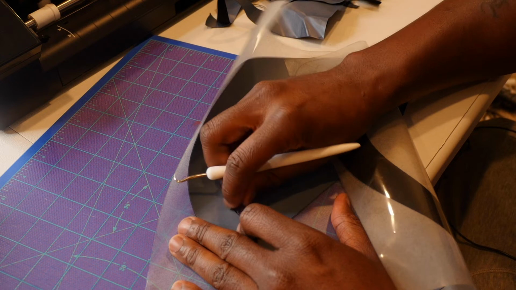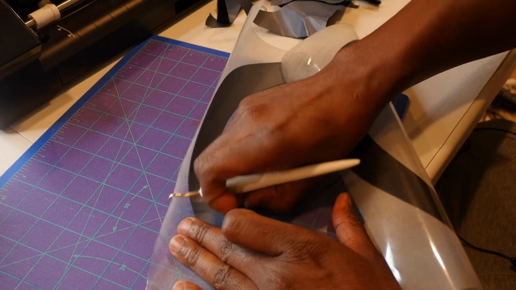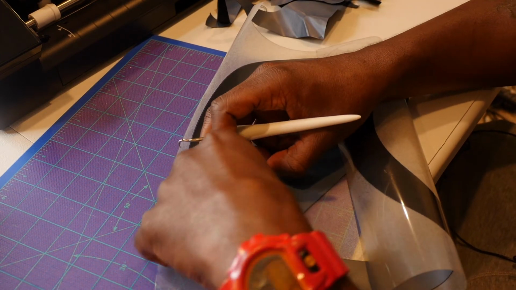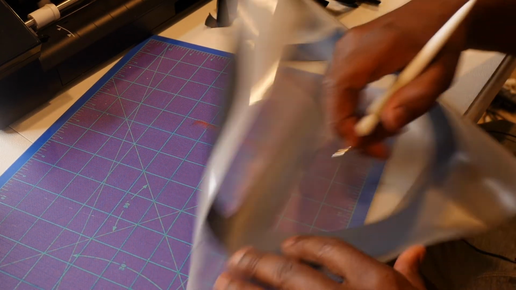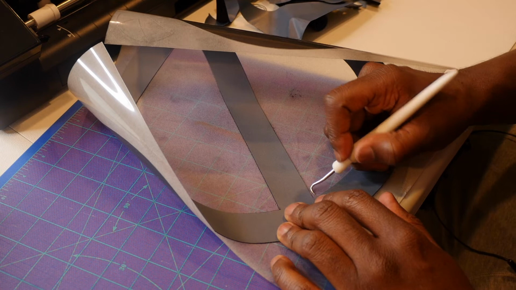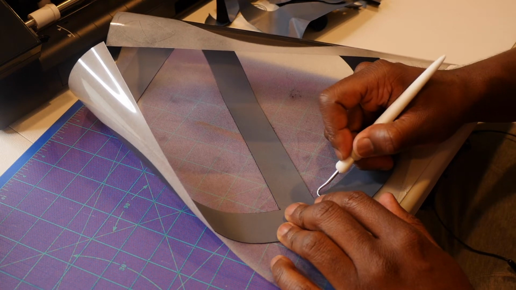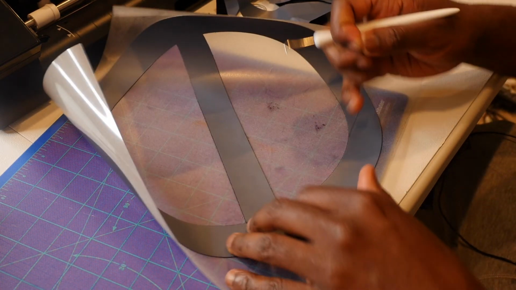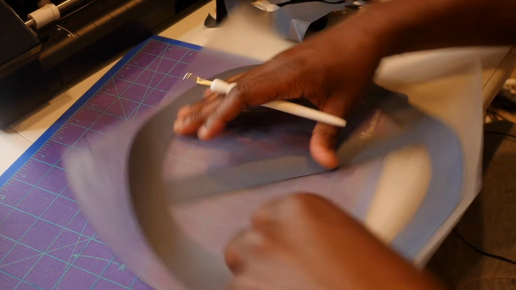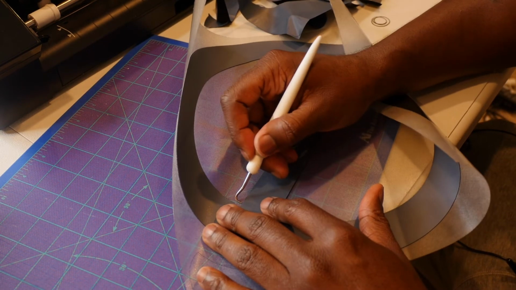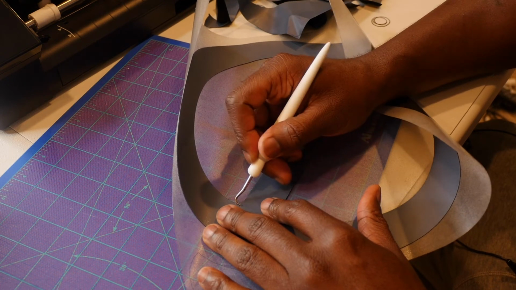So I'm just going to get those little small edges off so that it doesn't ruin my design. And we're going to go ahead and cut the other part. All right, so let me get some red vinyl and put it on to the cutting mat, and then I'm going to show you guys a trick of how I cut the red vinyl. Show you guys a real quick trick.